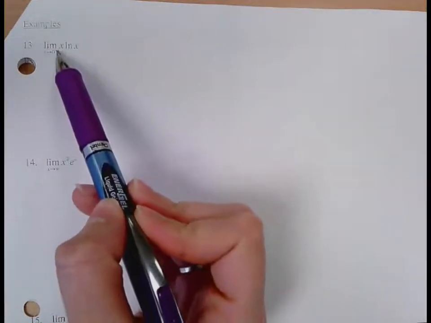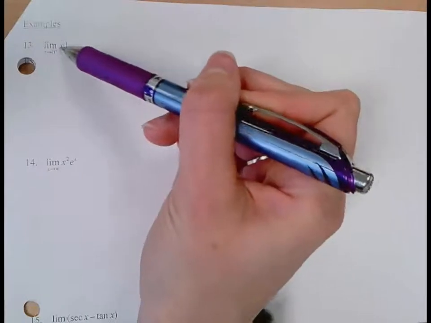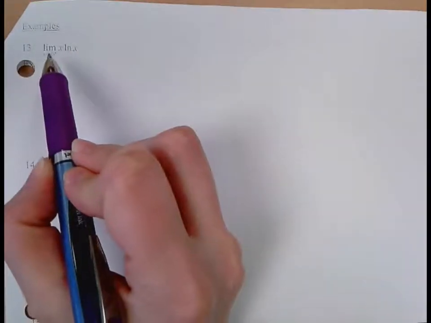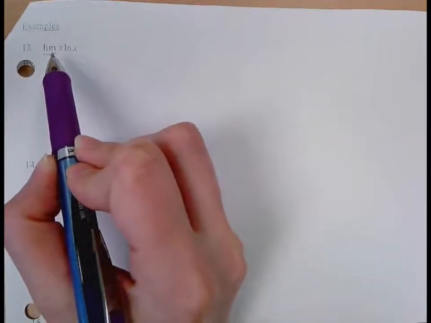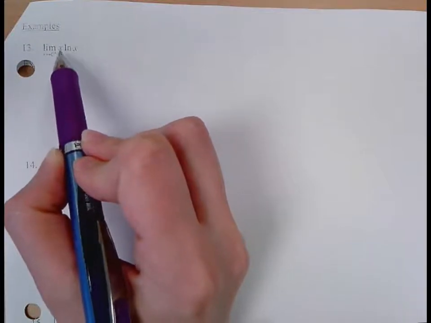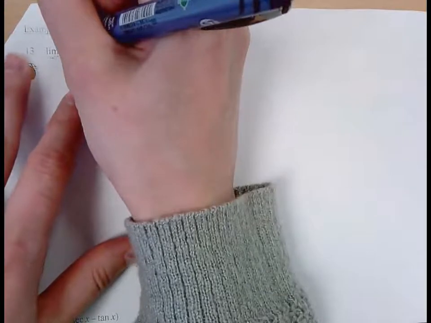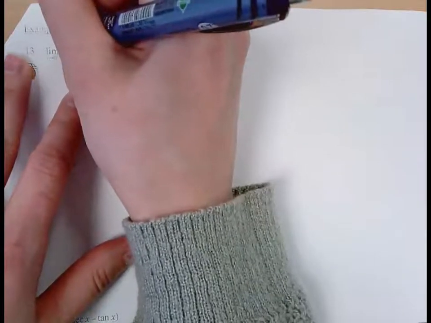So here, with limit rules, remember we have a product of functions, so it's like you're taking the limit of each function and multiplying the limits together. So if x is approaching 0 from the right, then the limit of x would be, well, I'm not taking the derivative yet, so I'm using a form of direct substitution.